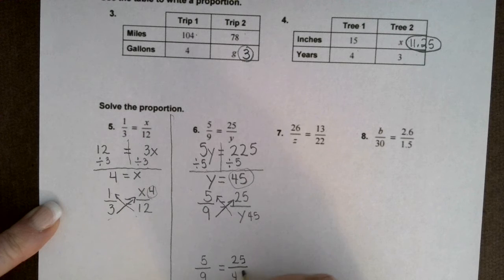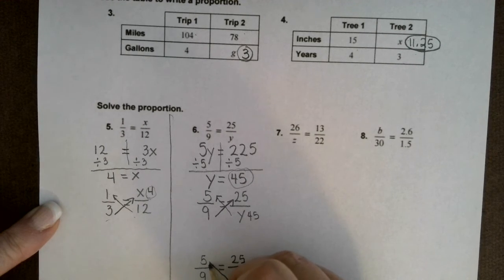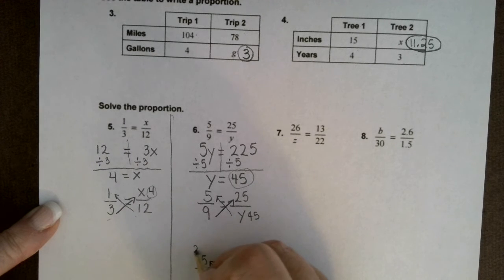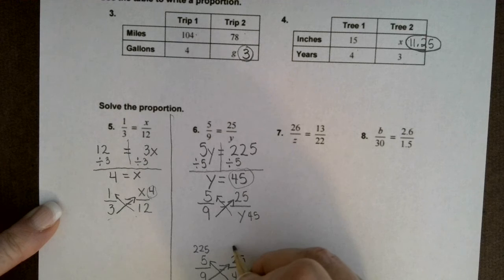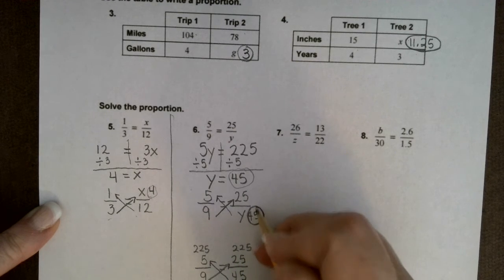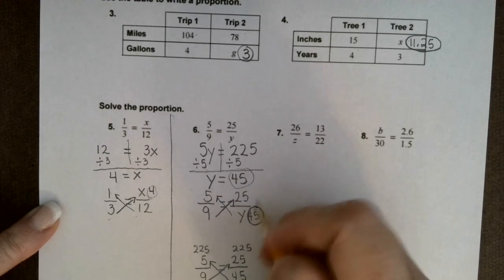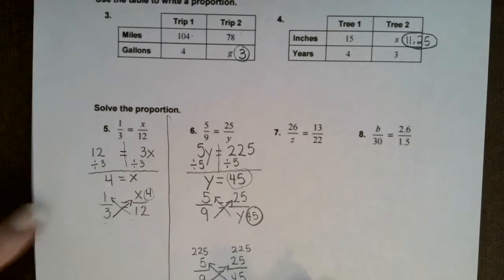So if I put my 45 in for y, 5 times 45 is 225. And 9 times 25 is 225. So 45 is the correct answer for that one. Y is equal to 45.